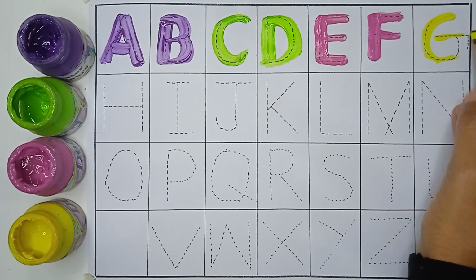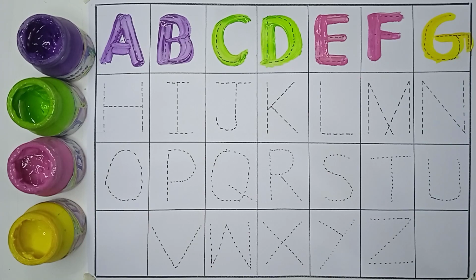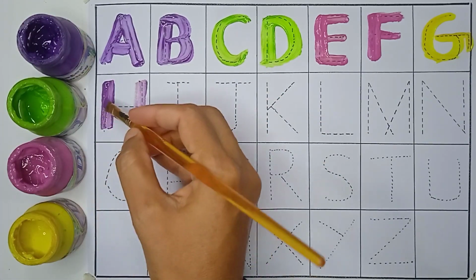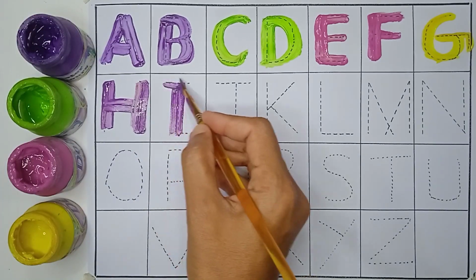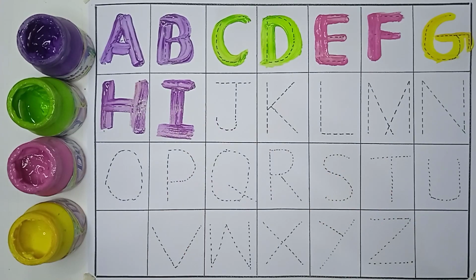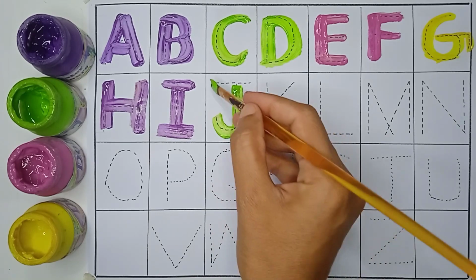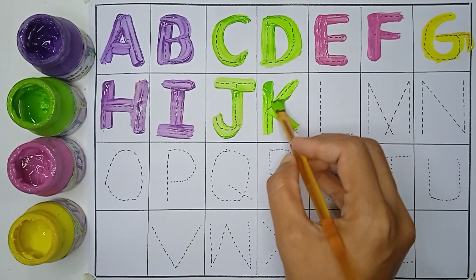G. G for glass. H. H for hat. I. I for iron. J. J for jacket. K.